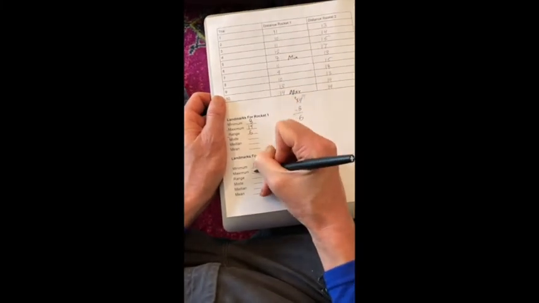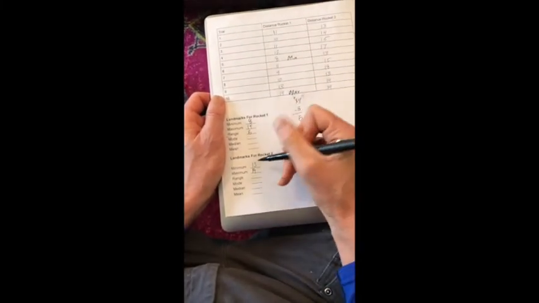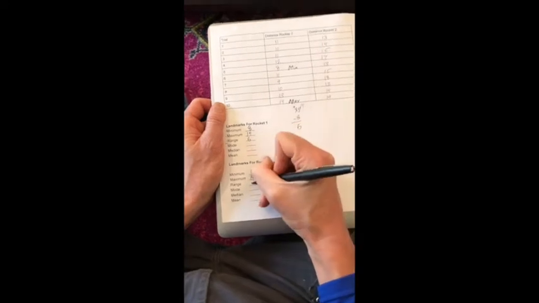Now, I can calculate this for my second rocket as well. So my minimum will be the smallest flight here, or the shortest flight. It looks like it was probably 13. My maximum or longest flight was 19. Again, trial number 10. And my range, the difference between 13 and 19, is 6.